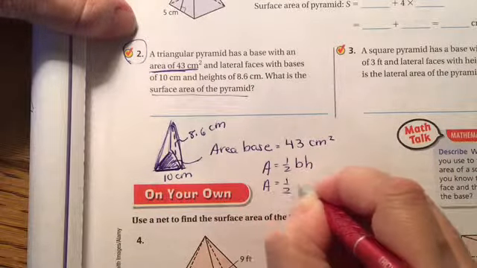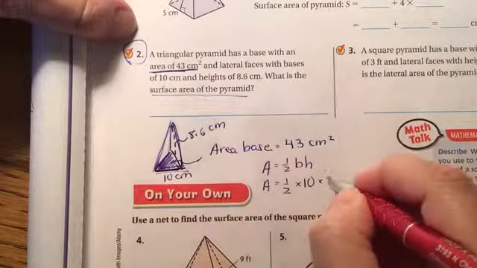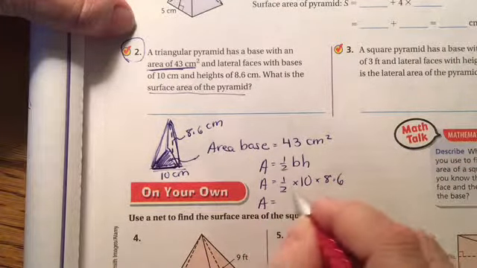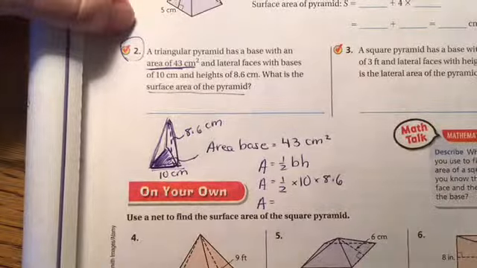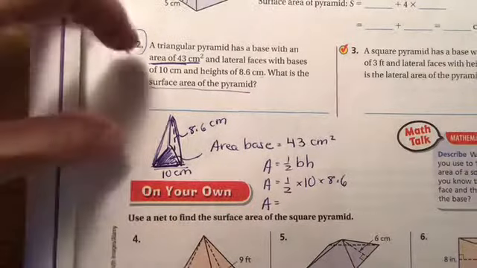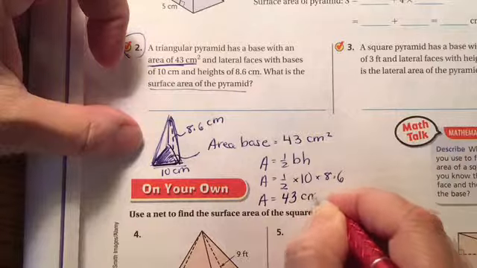Area equals 1/2 times base is 10, perpendicular height was 8.6. So A equals half of 10 is going to be 5. So if I take my calculator, 5 times 8.6 equals 43. All right, so 43 centimeters squared.